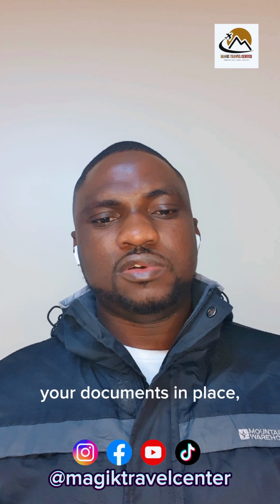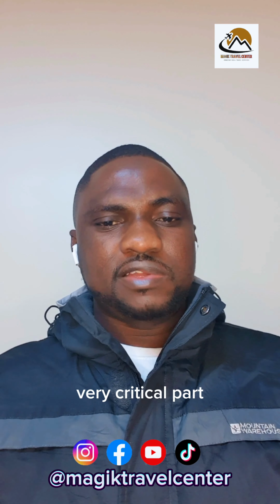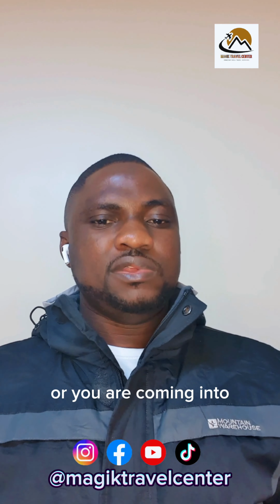Finally, when you have all your documents in place, the next is you want to start packing your luggage. And this is a very critical part of your post-visa travel process, because your luggage can help the immigration officer psychologically determine if you are coming into the country to overstay your period or you are coming into the country to engage in illegal activities.